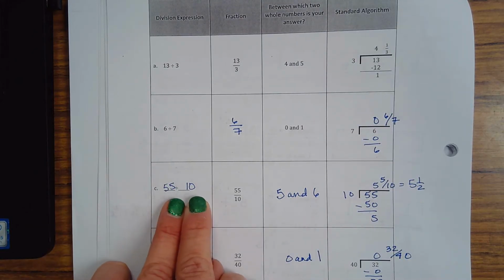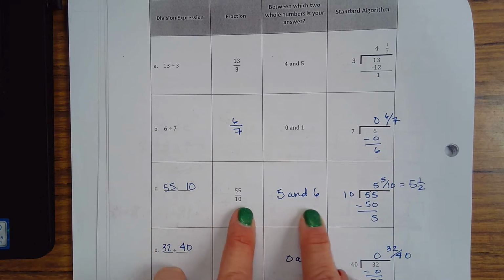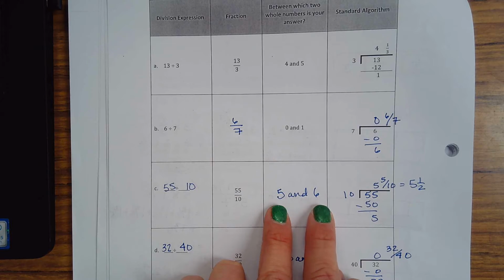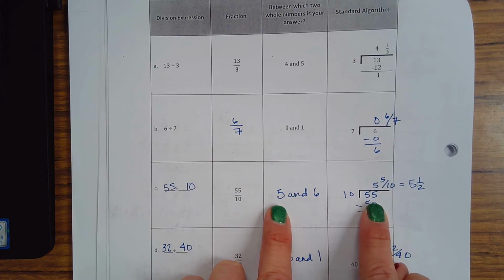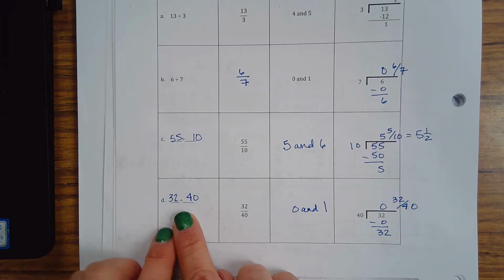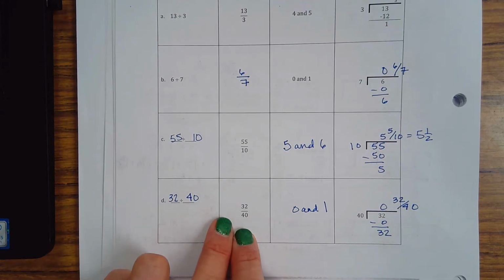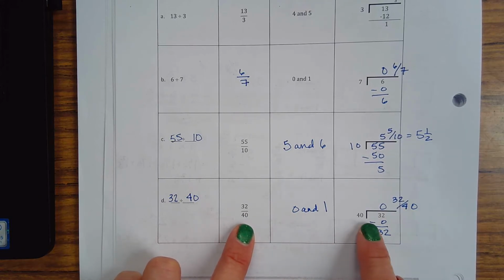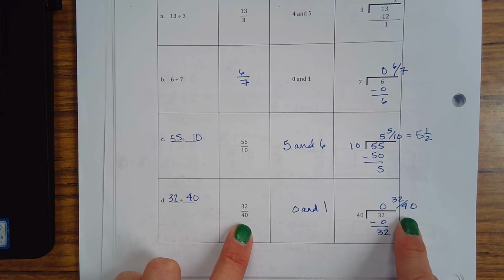Then 55 divided by 10. 55 over 10. This is going to be between the numbers 5 and 6. 55 divided by 10 is 5 5/10, or 5 1/2. 32 divided by 40 is 32 over 40. This answer is between 0 and 1. 40 goes into 32 0 times, and I end up with 32 over 40.